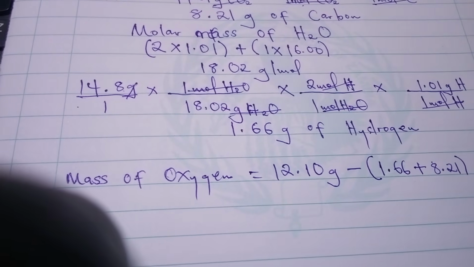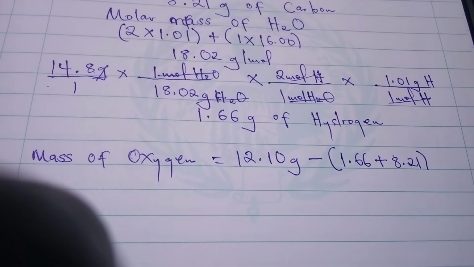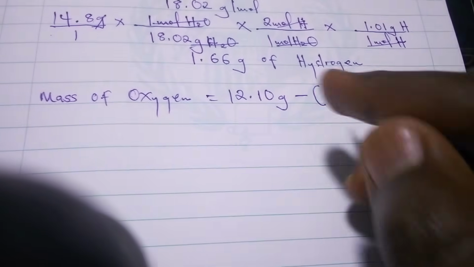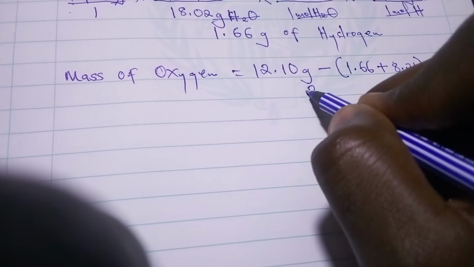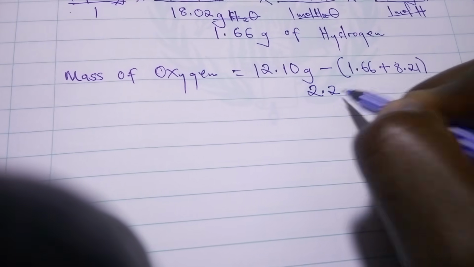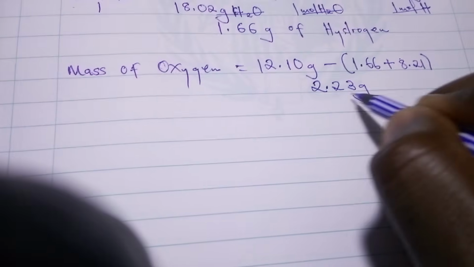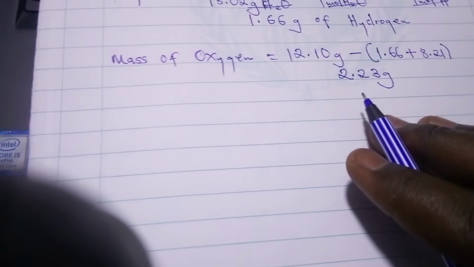When you tabulate everything on the calculator, you are going to obtain 2.23 grams of oxygen. So this is the mass of oxygen.